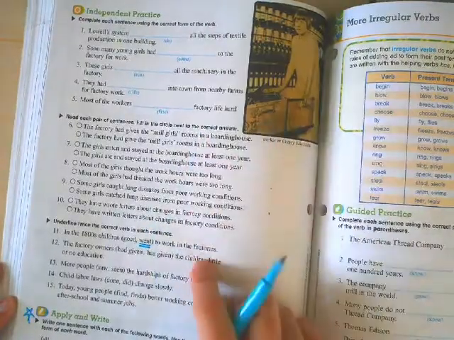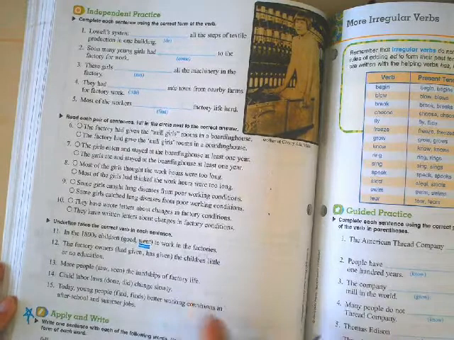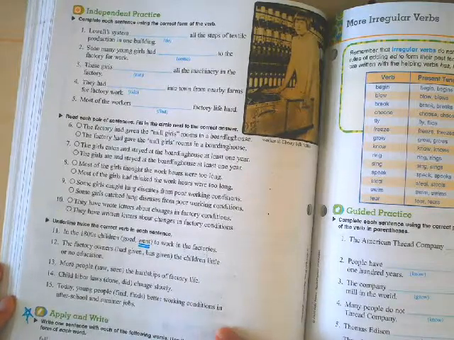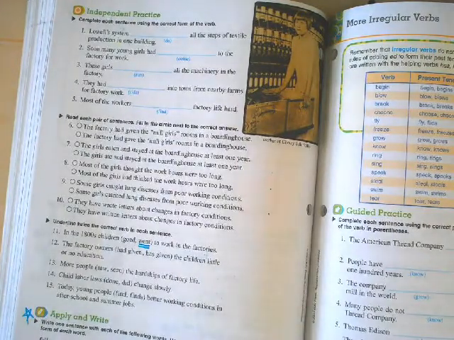Like I said, the independent practice up here, this is the most important information and practice that you need for your next test.